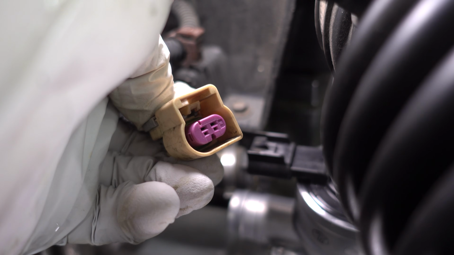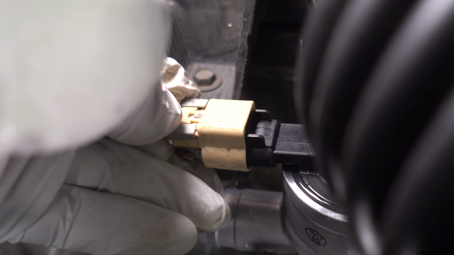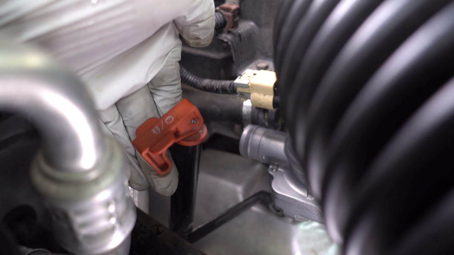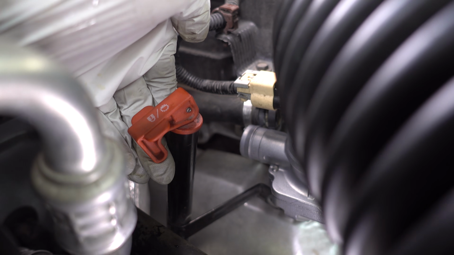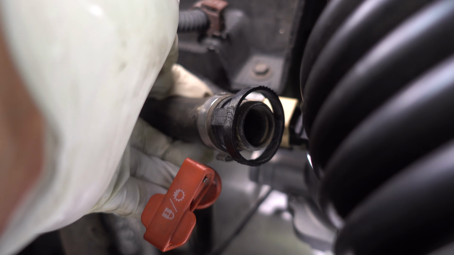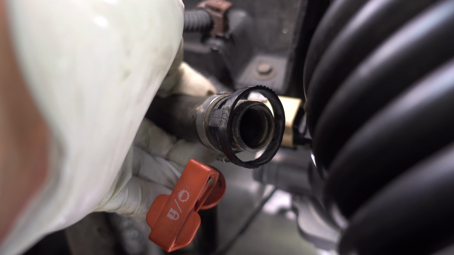I'll now plug the electrical connector back in. And I also can't forget to reattach this transmission dipstick tube back into place. Before I go ahead and reattach this hose, there's one thing I want to do underneath the car.